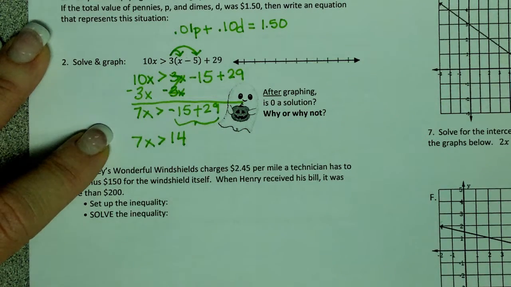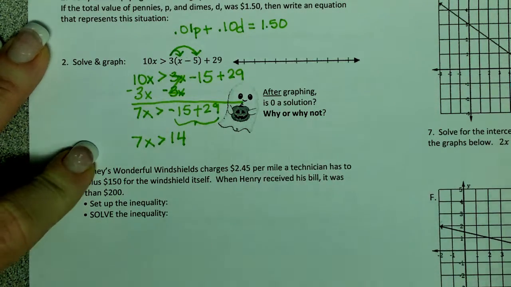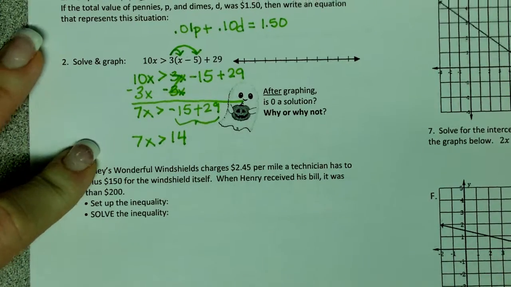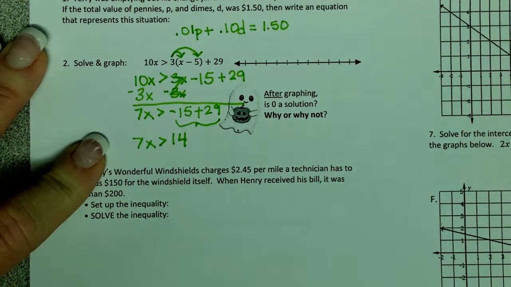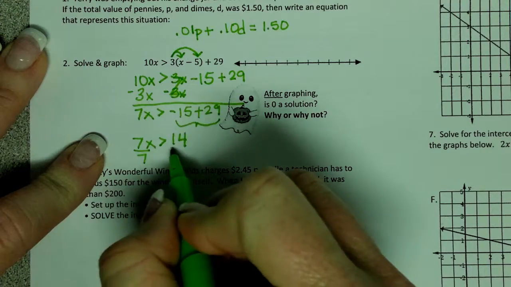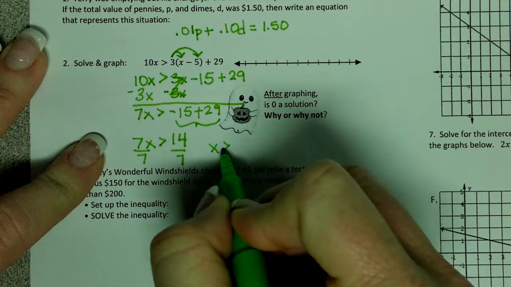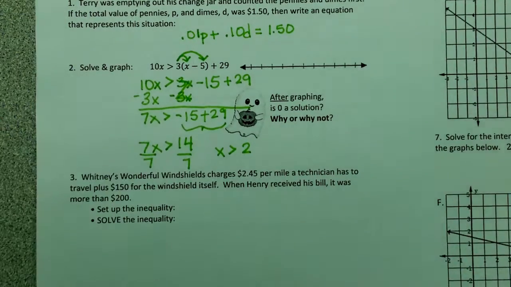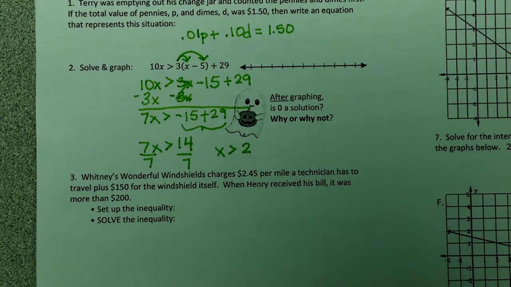So negative 15 plus 29 gives you 14, not a half. There's no half there. And then to get x completely by itself, we divide everything by 7, and we find that x is greater than 2. How come we did not need to switch our inequality? We did not divide by a negative value. Very good.